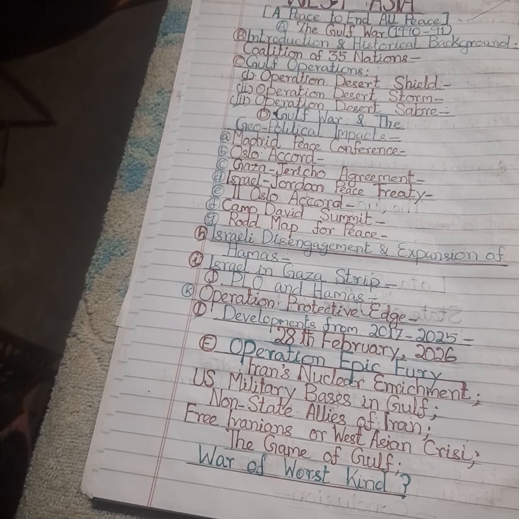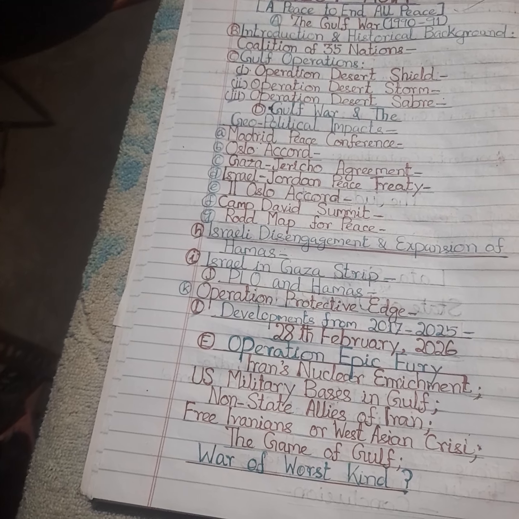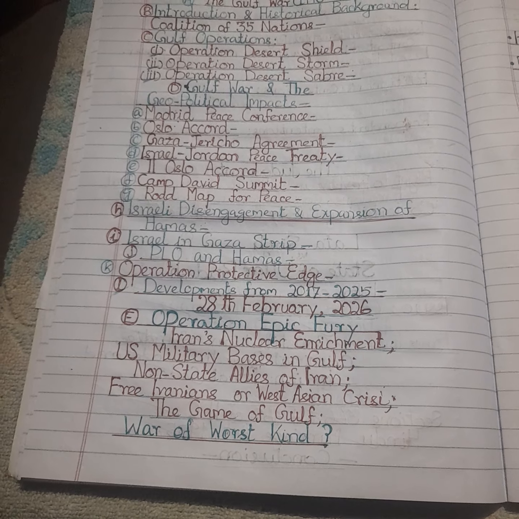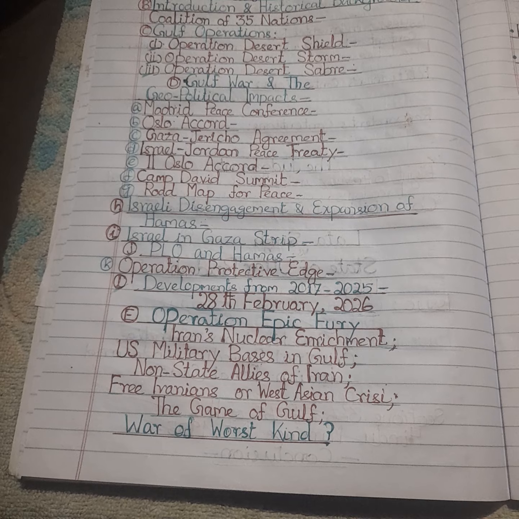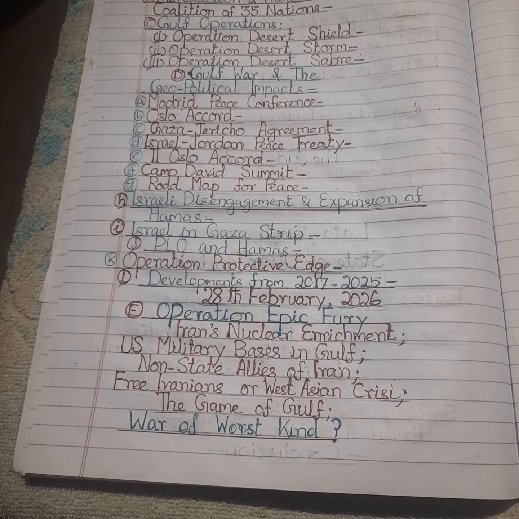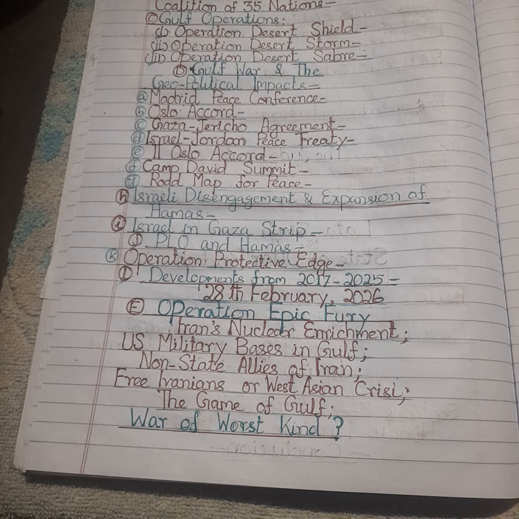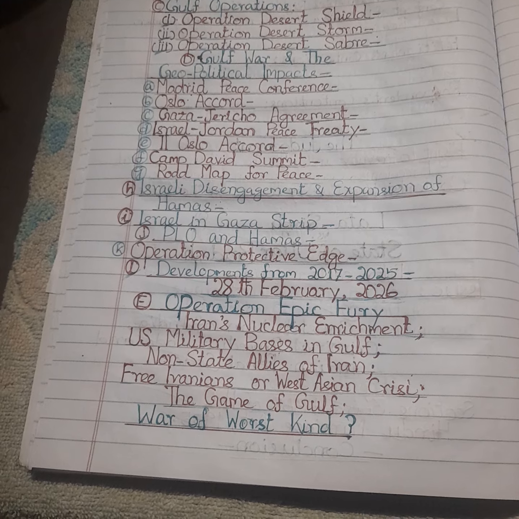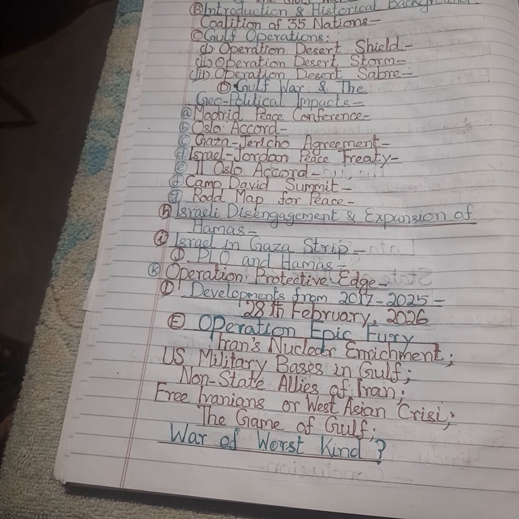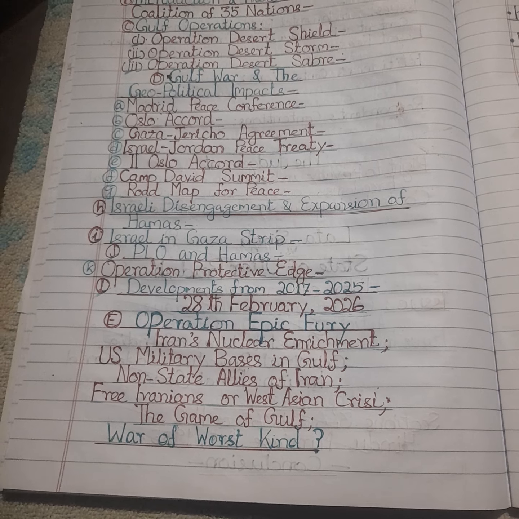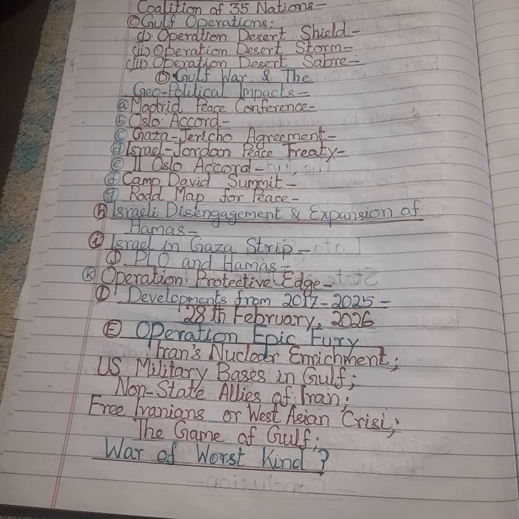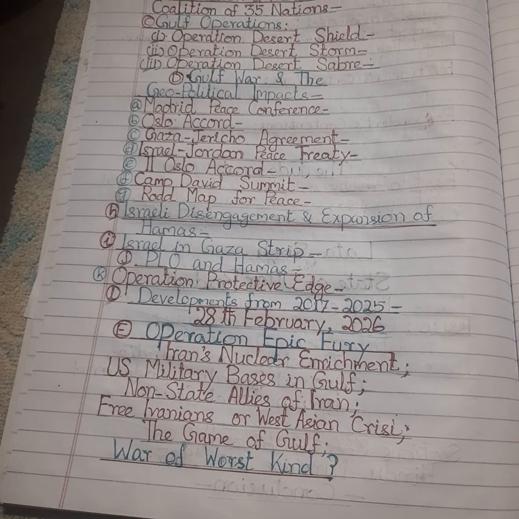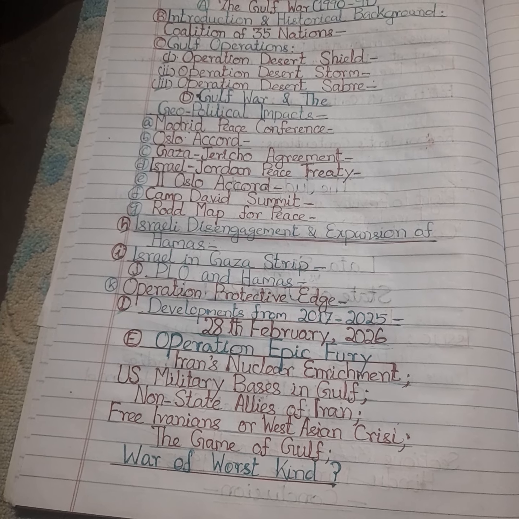So, in 2019, March 25, the United States recognizes Israel's sovereignty over the Golan Heights. The Trump administration recognized Israel's sovereignty over the Golan Heights, which Israel had formerly annexed from Syria in 1981. The United States was the first country other than Israel to recognize Israel's sovereignty over that territory.